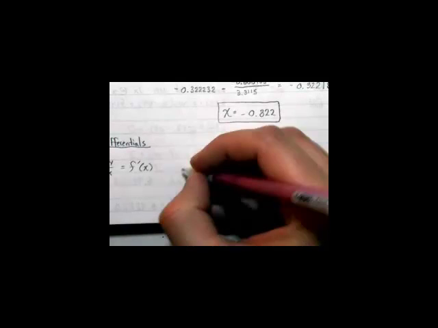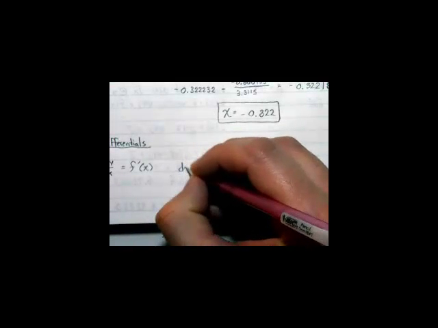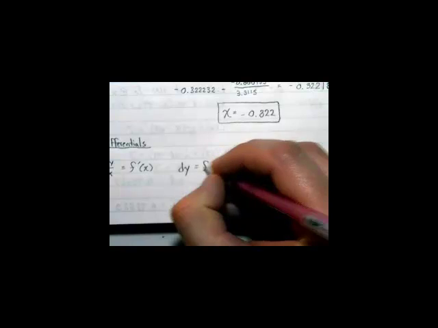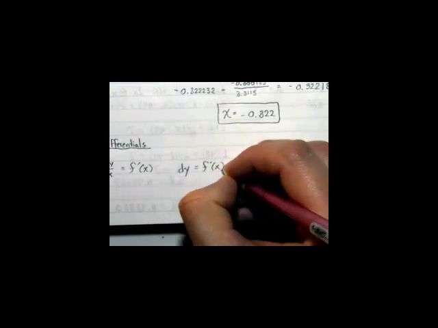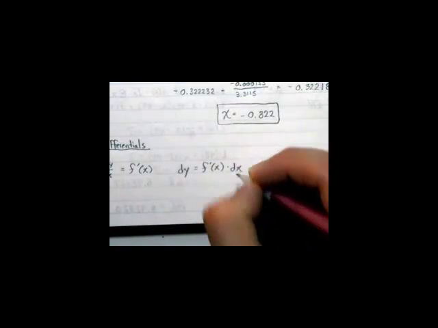So dy dx, let's assume that that is a quotient, and I want to have a formula for just dy. So just think algebra. How would I solve that equation for dy? So dy equals f prime of x times dx.